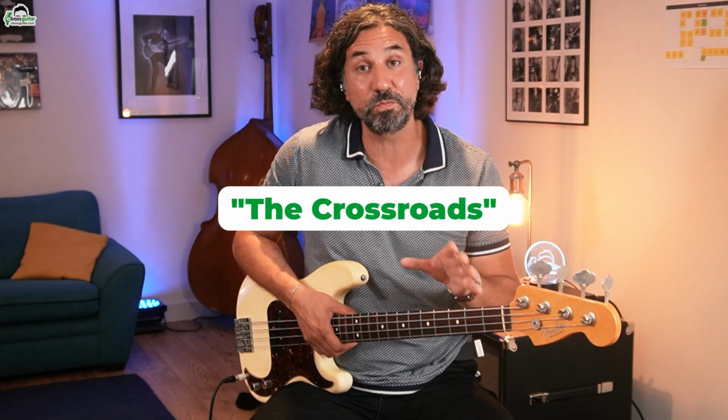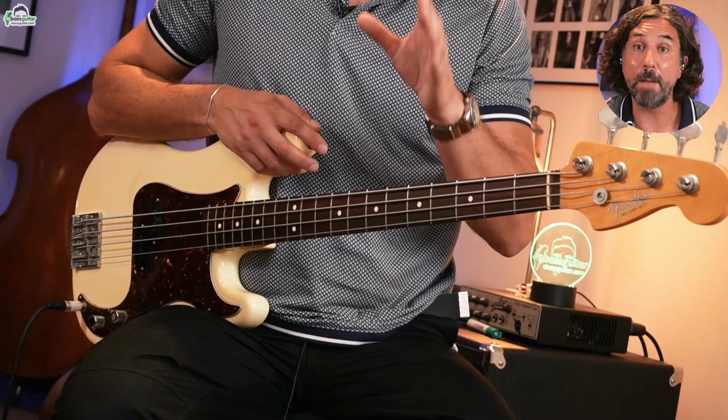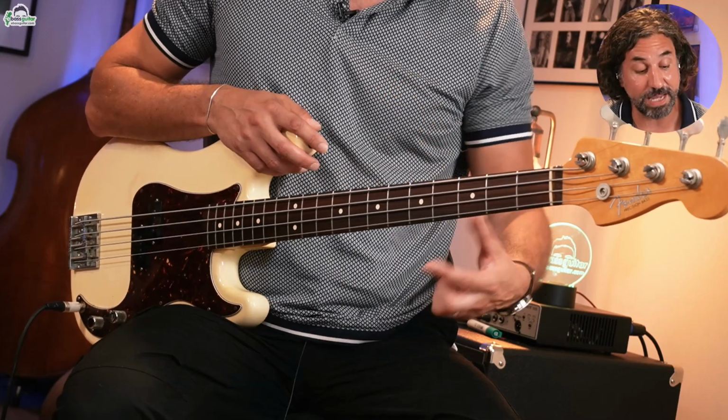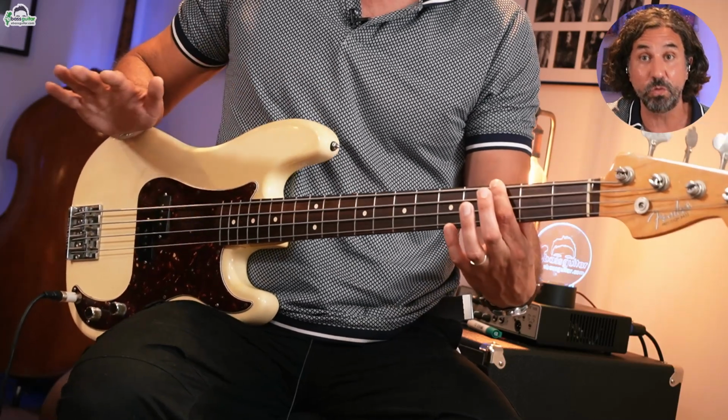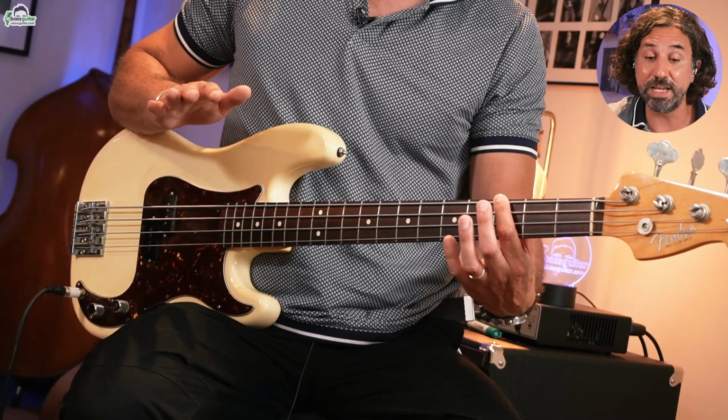So let's move on to chord progression number 4, Toby. What have you got for us? Well, chord progression number 4, I've called the Crossroads chord progression because it's used in John Mayer's version of Crossroads. So this one has a quick change, but the interesting thing about it is it doesn't go to G at all throughout the chord progression.